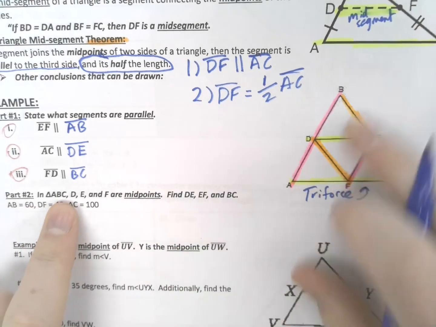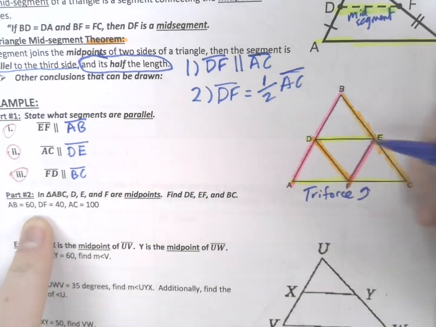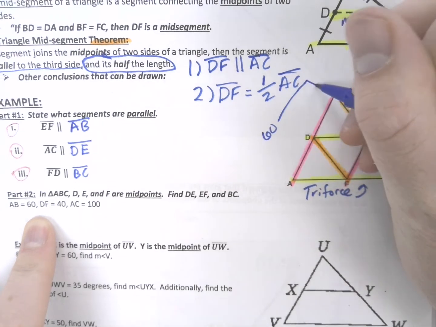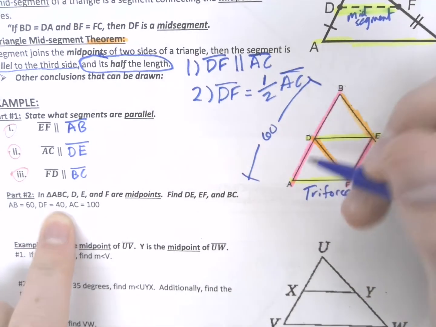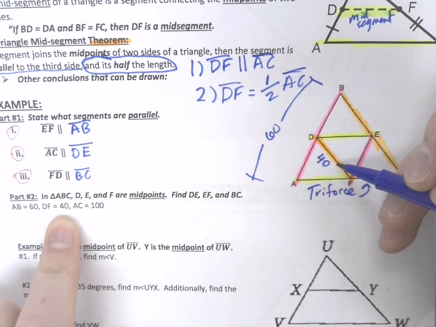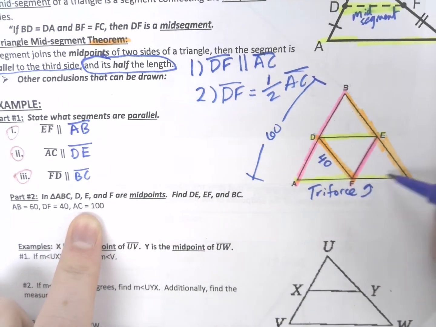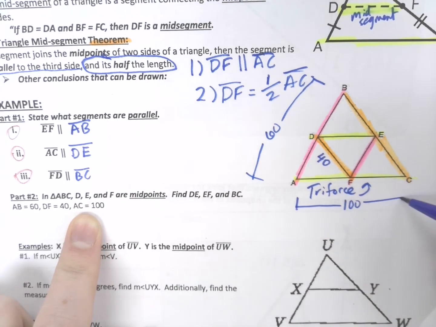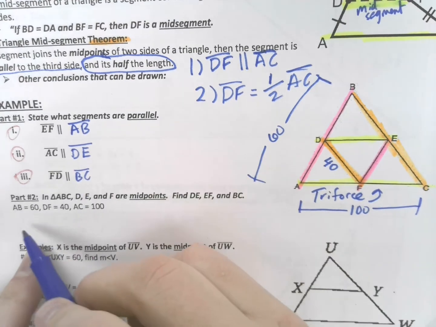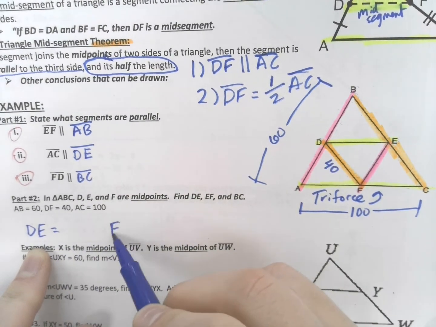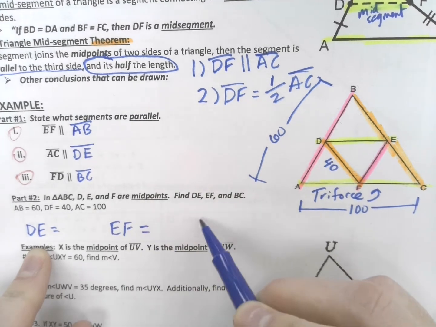So here's kind of a little brain teaser for us. What happens now if we're dealing with this and we're told AB, this whole piece, is 60. We're told DF, this smaller midsegment, is 40, and AC, this whole piece down here, is 100. Well, what then would DE, EF, and BC equal?